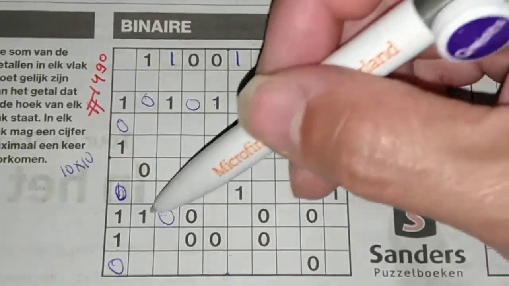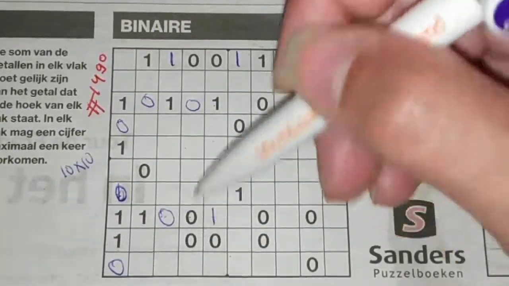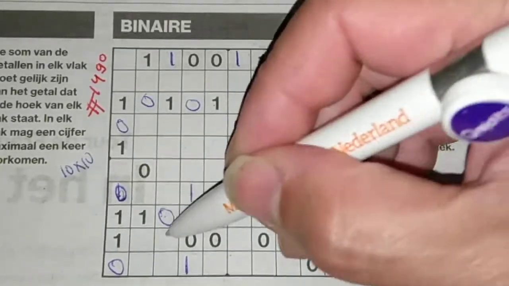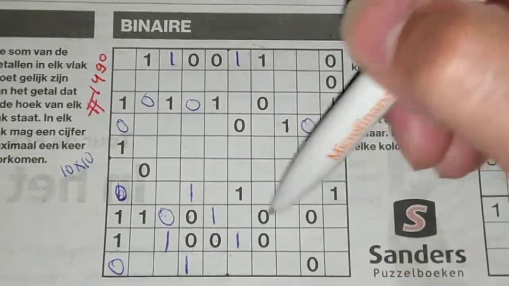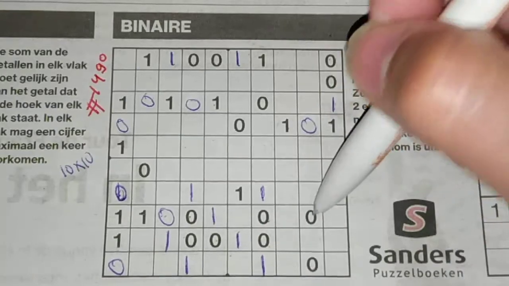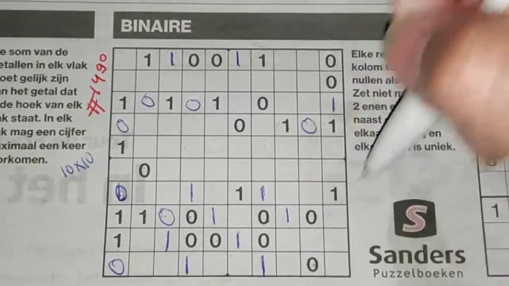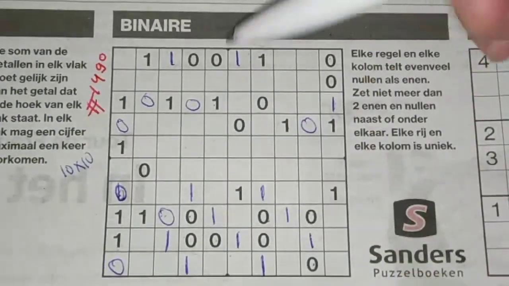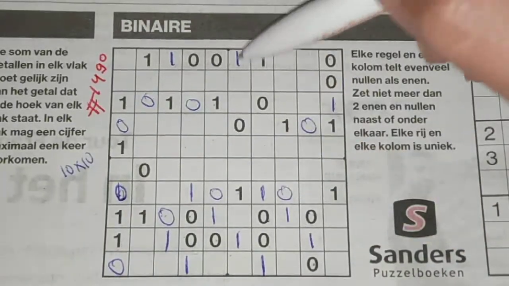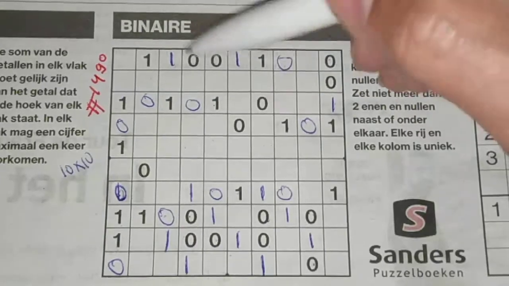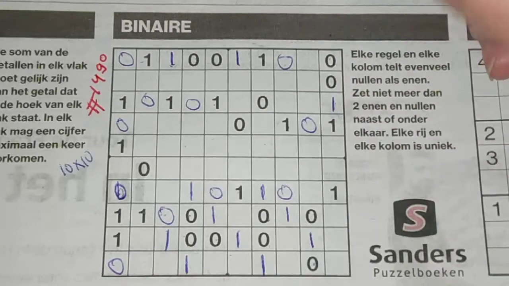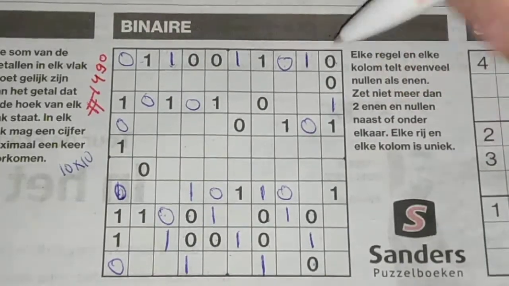Double 0 here, 1 there. Between 2 0s comes a 1. Double 1 here, 0 and then 0. Between 2 0s comes a 1.